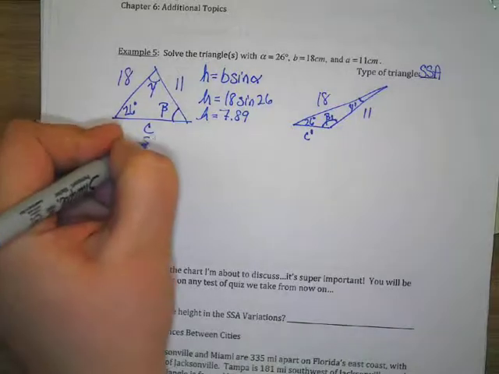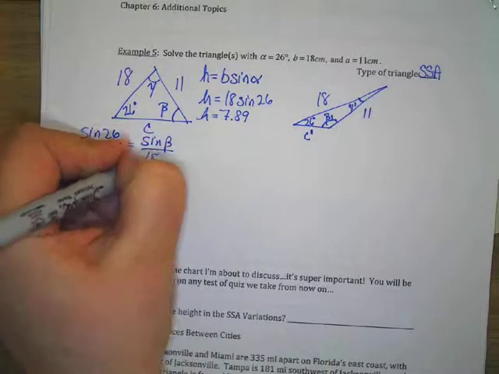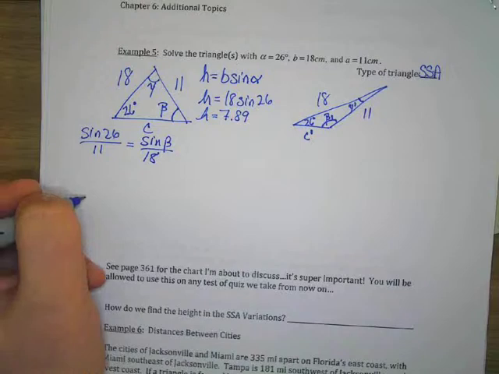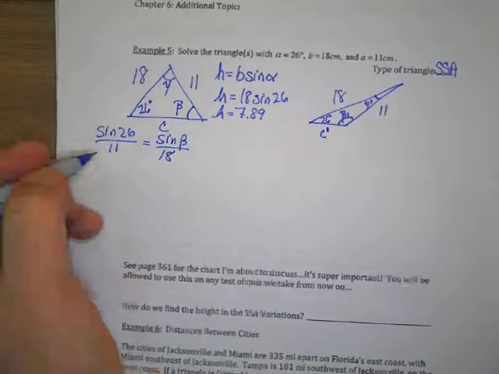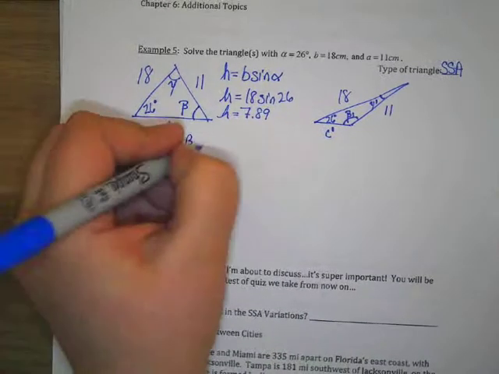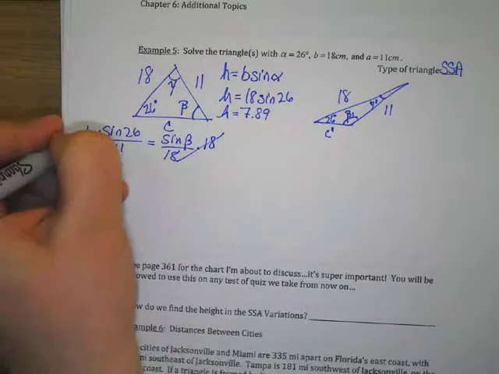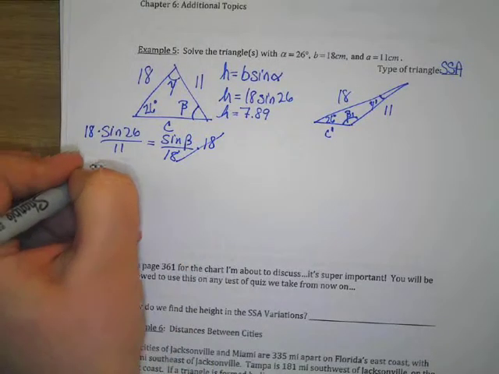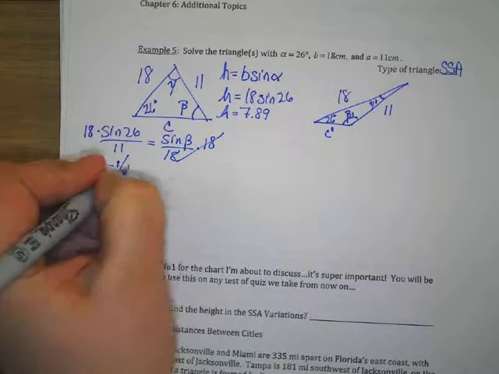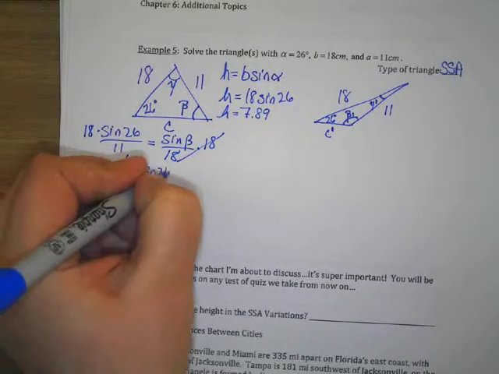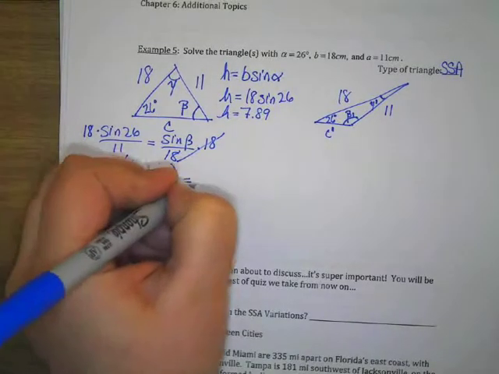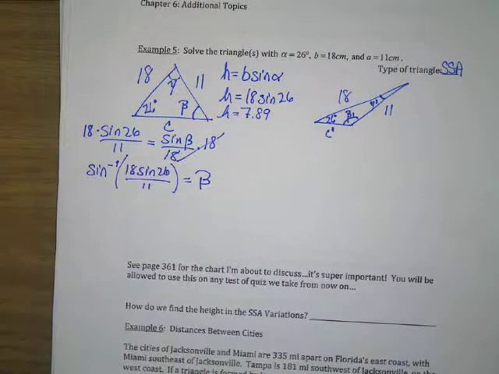Equals a sine of... Good. So multiply by 18. And then take the inverse sine. Good. Beta. Good. There it is. So.